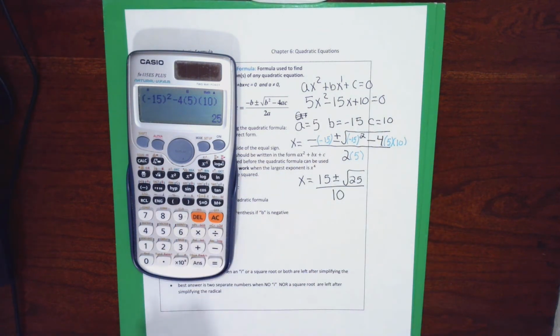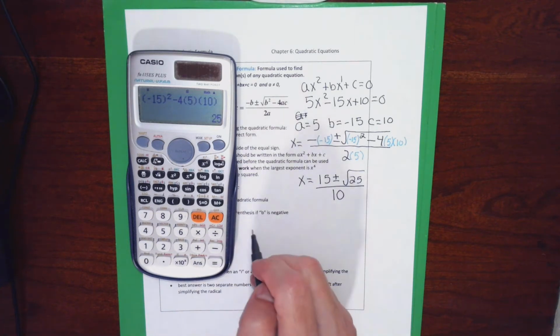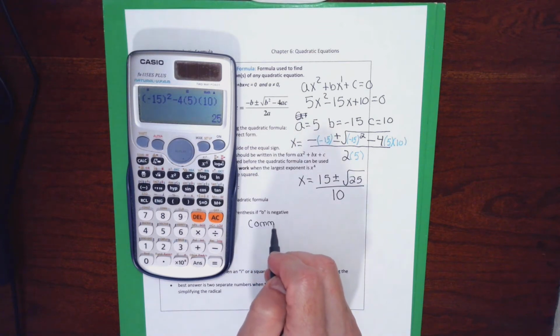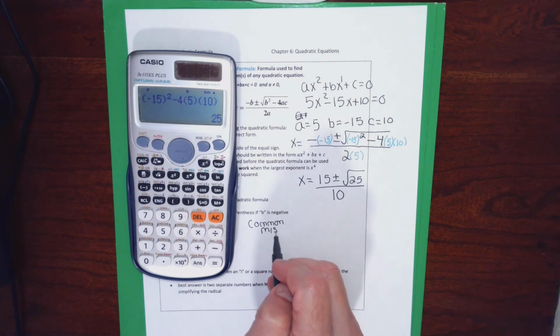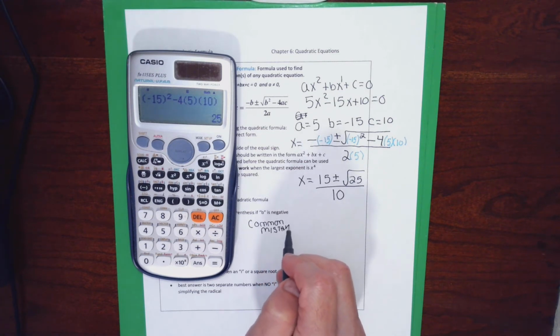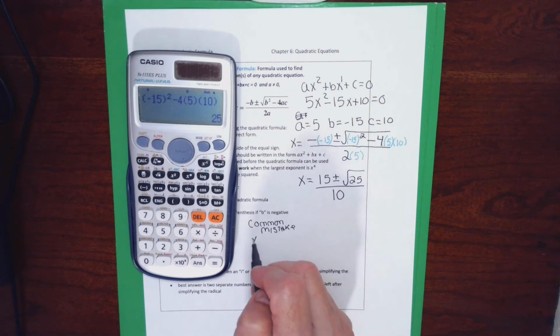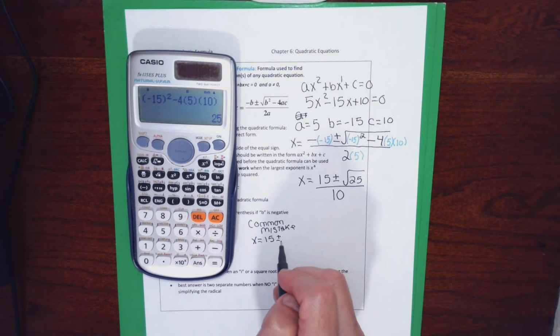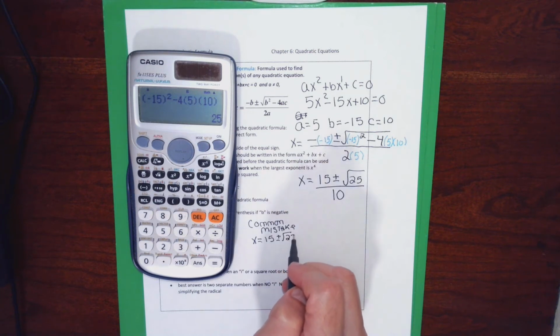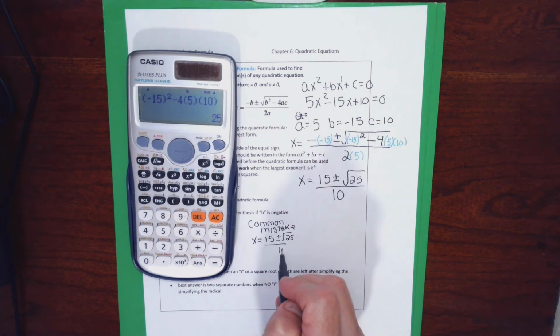Real careful, students, when they're working the quadratic formula, they do bad things because they don't know they're bad. And I'll show you in a bit here a common mistake that students will make in reducing too early, or reducing when it's illegal to reduce. Let me finish up the problem and leave myself room to tell you that common mistake.